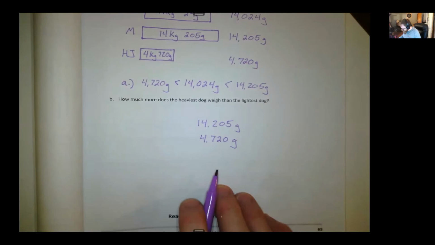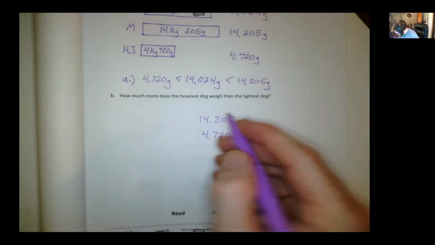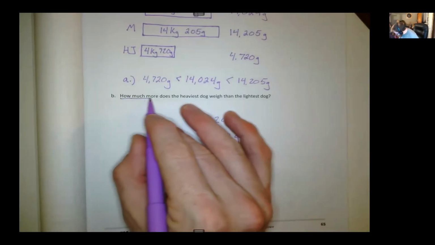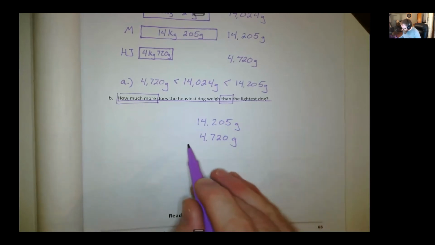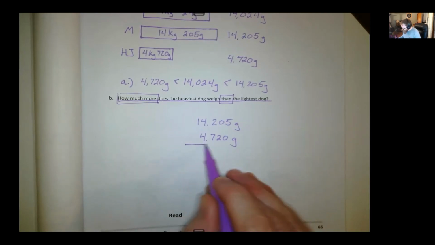We don't need the middle dog's weight, Kelly's dog. We're just answering how much more does the heaviest dog weigh than the lightest dog. That math language tells me that we're looking for the difference, right? We're making a comparison between two different values. And in order to find the difference, we need to subtract.